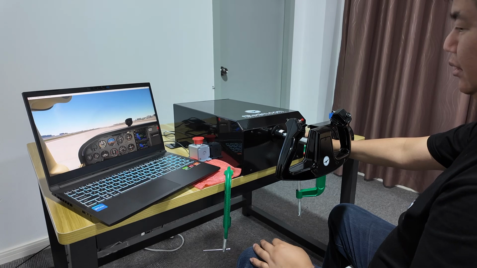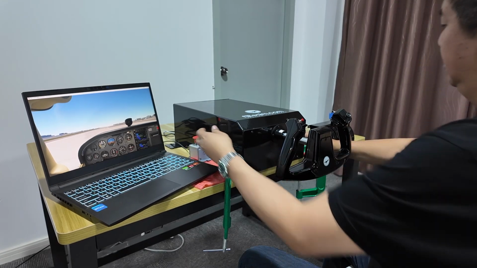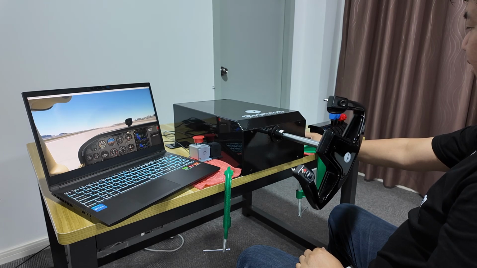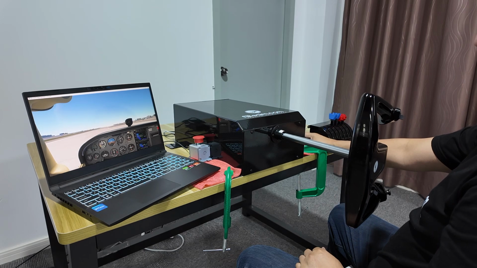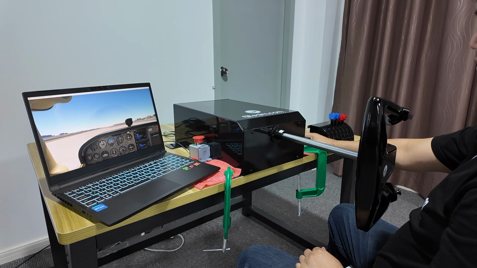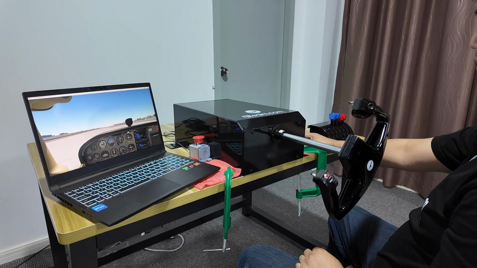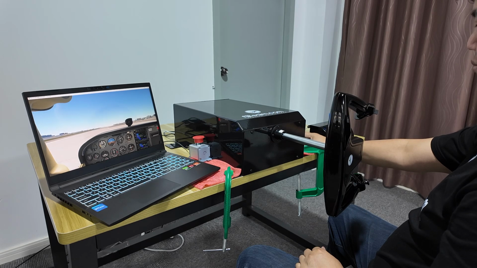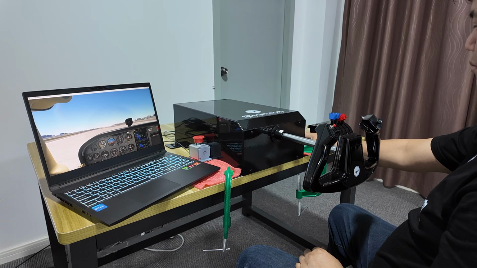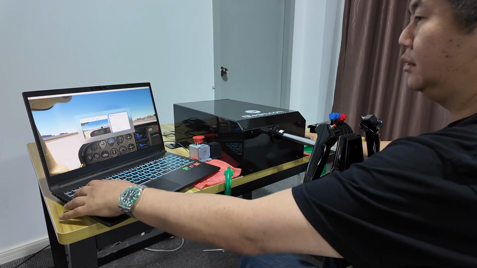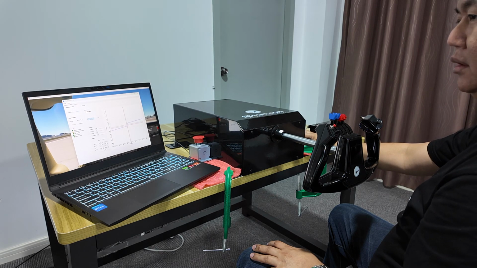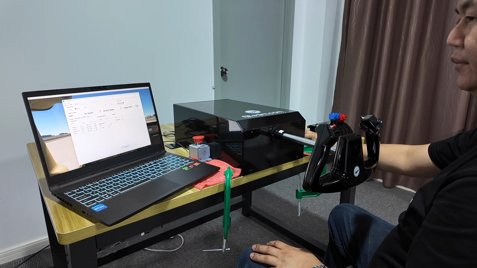Time to test out your yoke. We'll start by powering it up and let the yoke undergo its own self-test. All is good. Time now to connect the yoke to the software, the simulator to the software, and now to enable the effects.